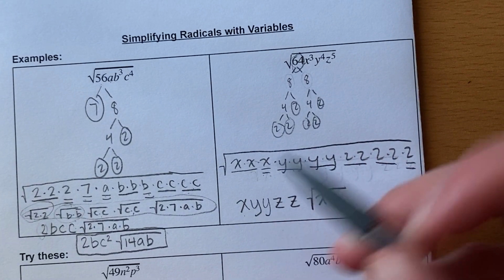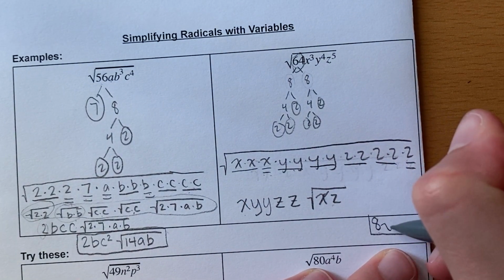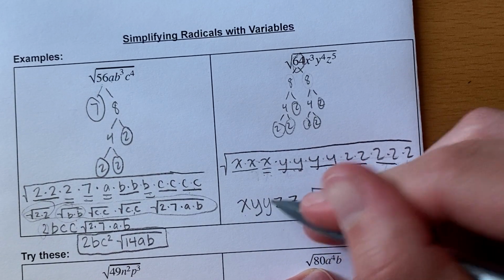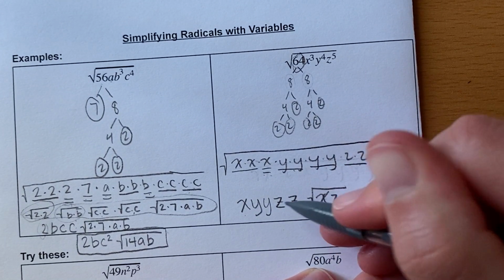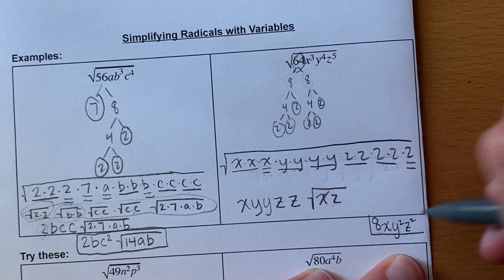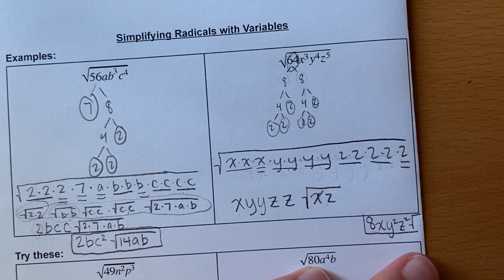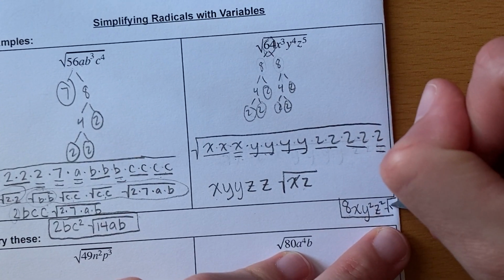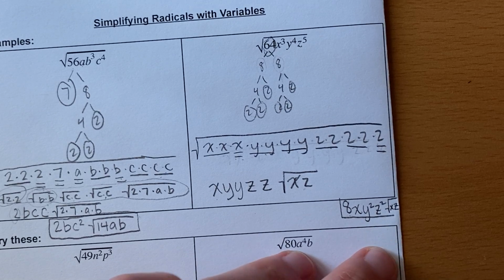So then what's this going to become? Well, look, I'm going to put it right here in my answer. This is 1x. It's 2 y's being multiplied together. That's y squared. 2 z's being multiplied together, that's z squared. And left in my little house, very small on the edge of my paper, is an x and a z.